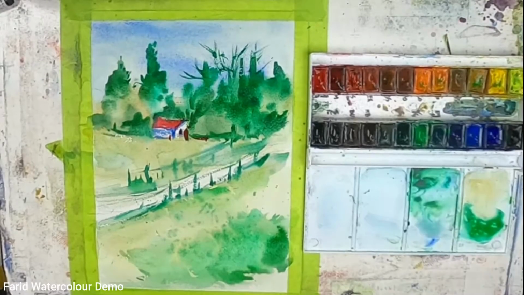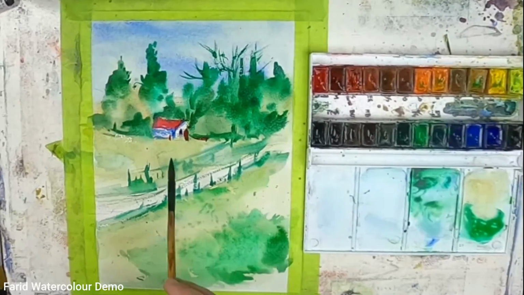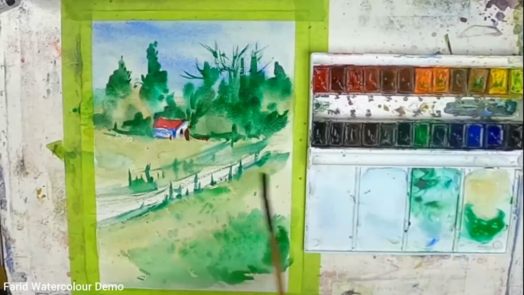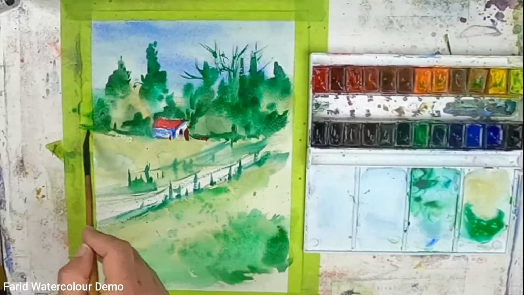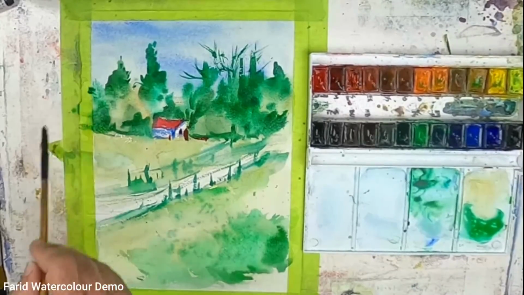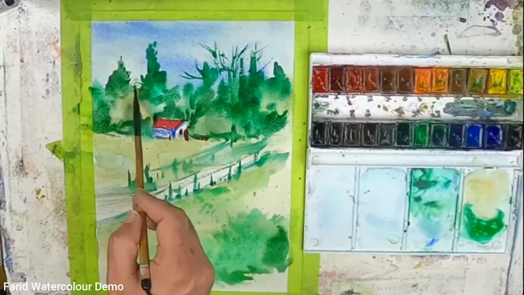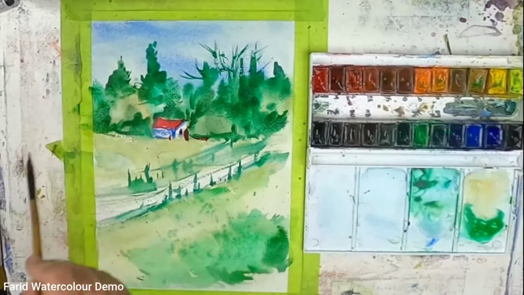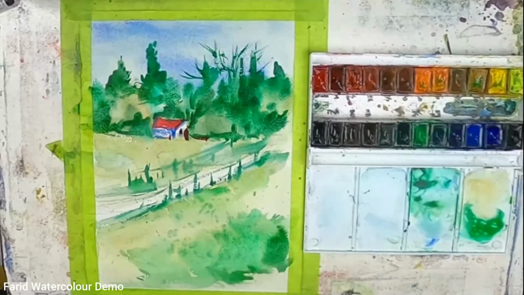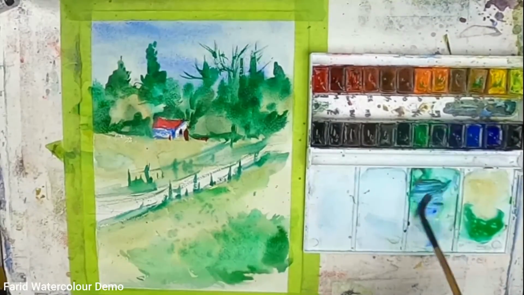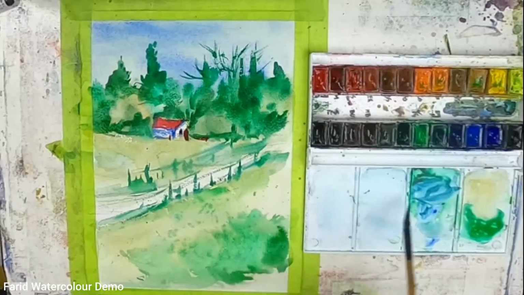I think I'm done with this painting. I don't want to work a lot and add more details, because I think less detail, but with knowledge, as long as it gives us the idea of what we are looking at and what we are painting for. So I think that's enough. It's better to not add lots of details.